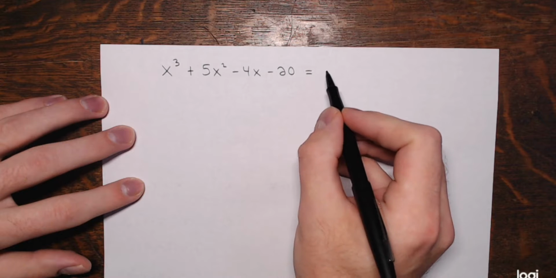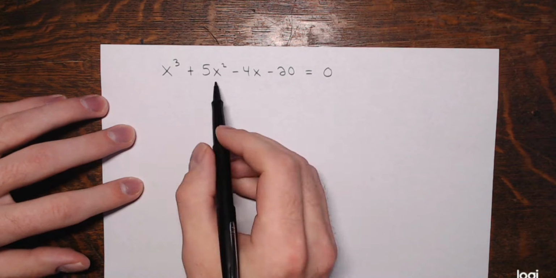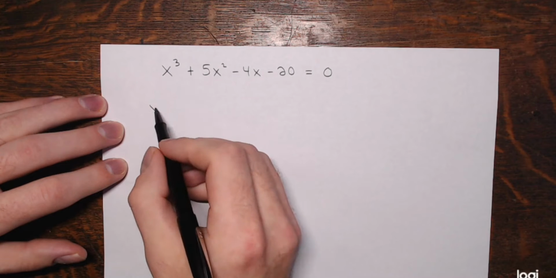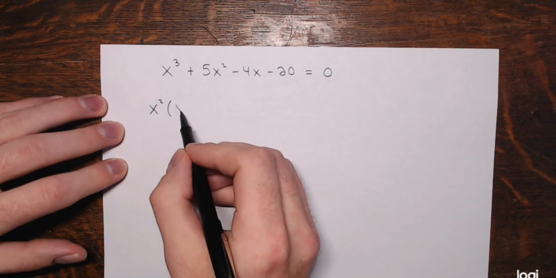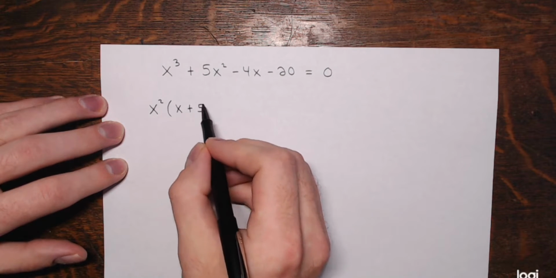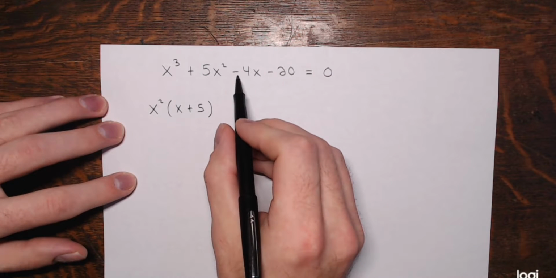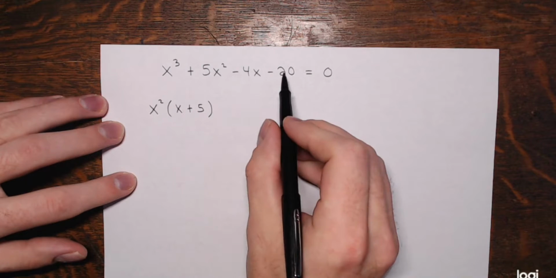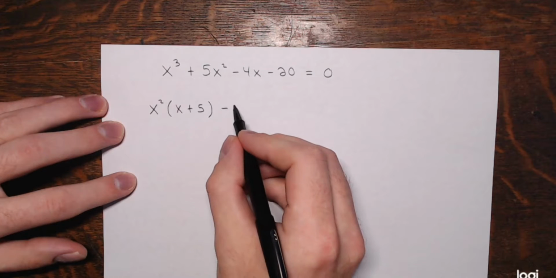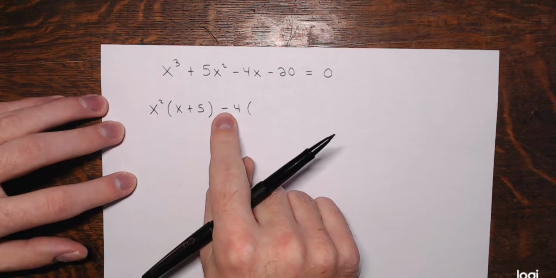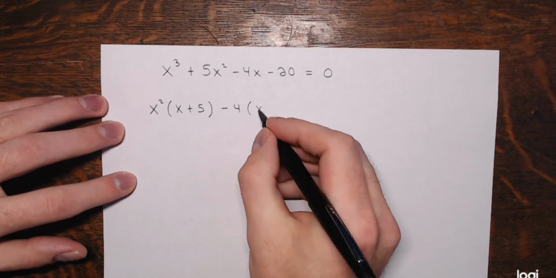Okay, and so, if you were to group, the first two terms have x squared in common, right? So I'd have x squared times x plus 5. And then the second two terms, because the lead is negative, I'm going to pull out the opposite of the greatest common factor. The greatest common factor would be 4, but because the lead is negative for these second two terms, I'm going to pull out negative 4. Alright, and then, you can put the big plus sign in there if you want. Times x plus 5 again.